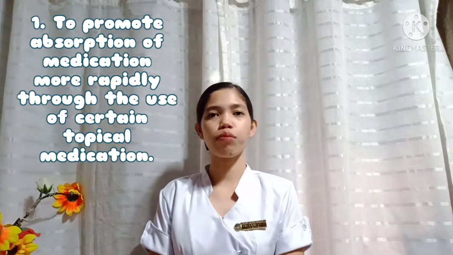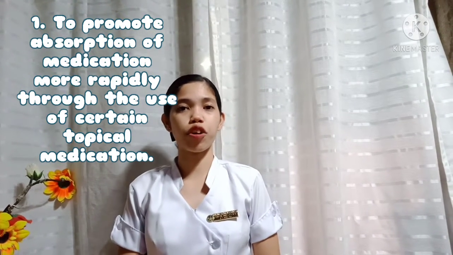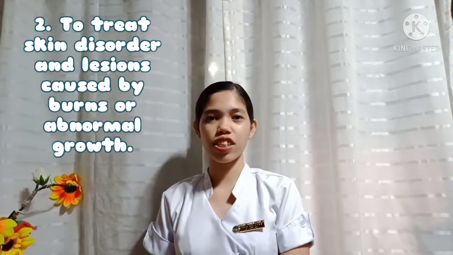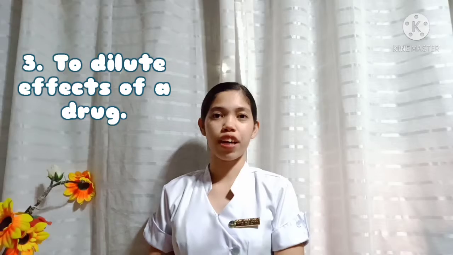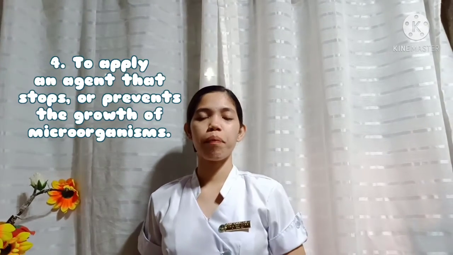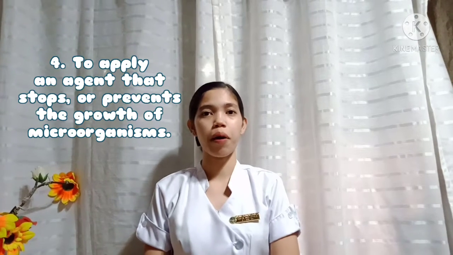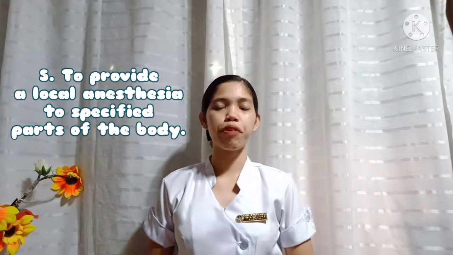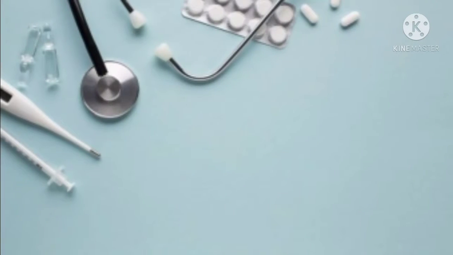To promote the absorption of medication more rapidly through the use of topical medication. To treat skin disorder and lesions caused by burns and abnormal growth. To dilute the effects of drugs. To apply an agent that stops and prevents the growth of microorganisms. To provide local anesthesia to a specified part of the body.